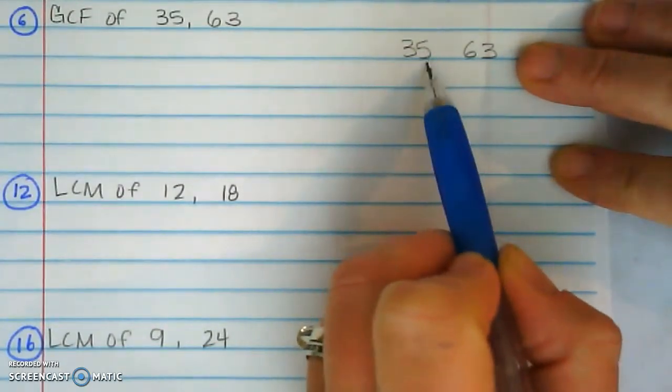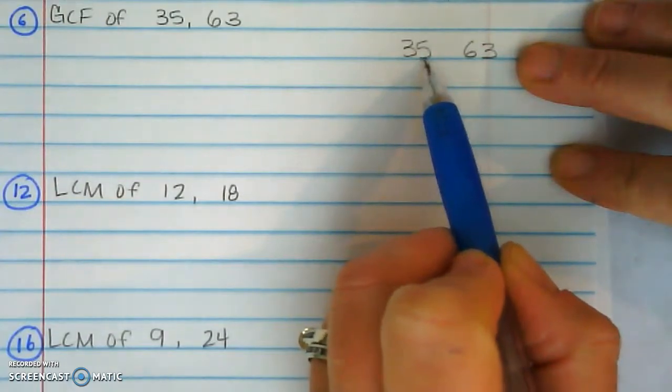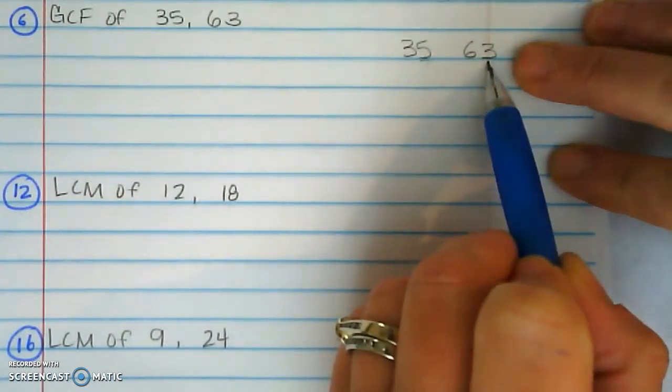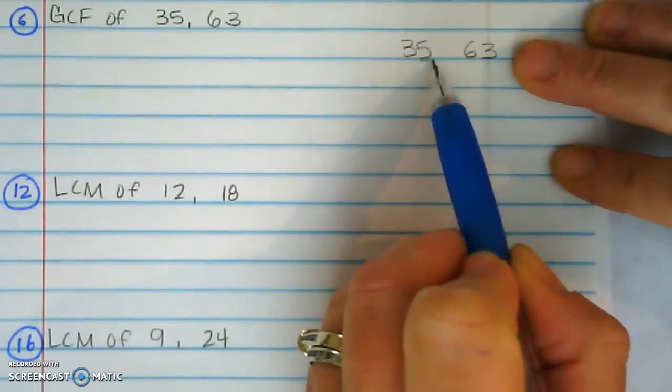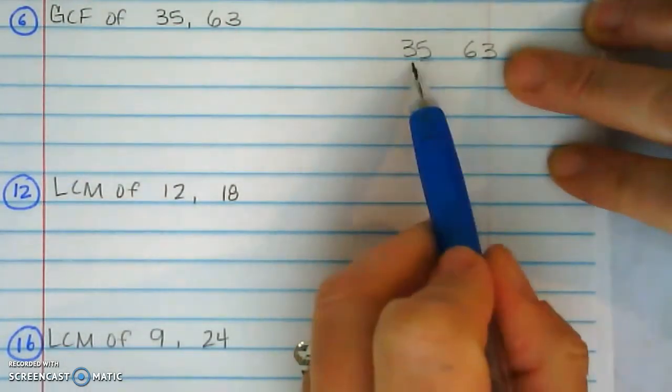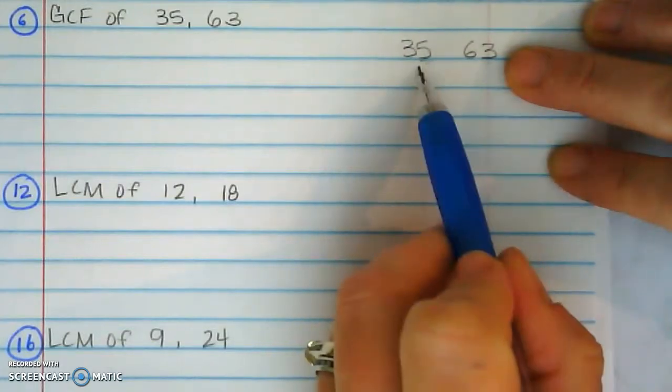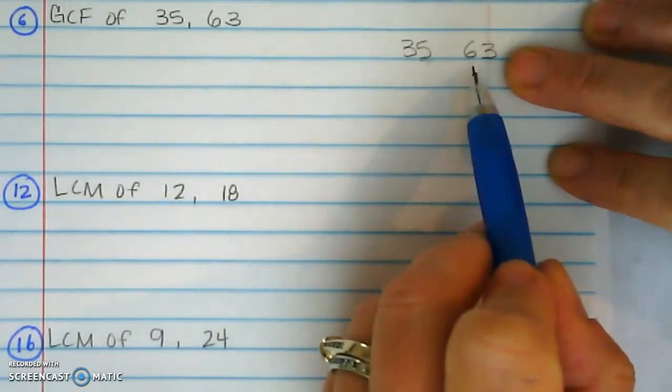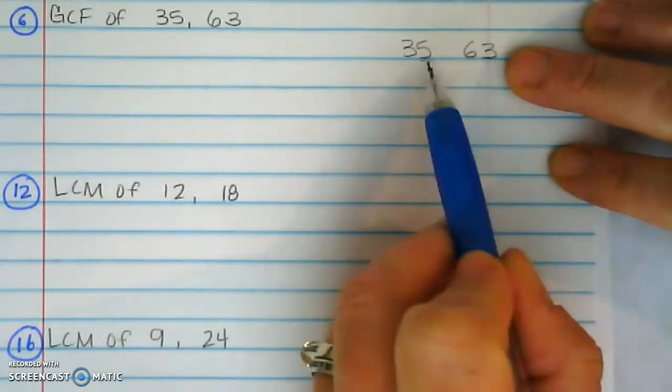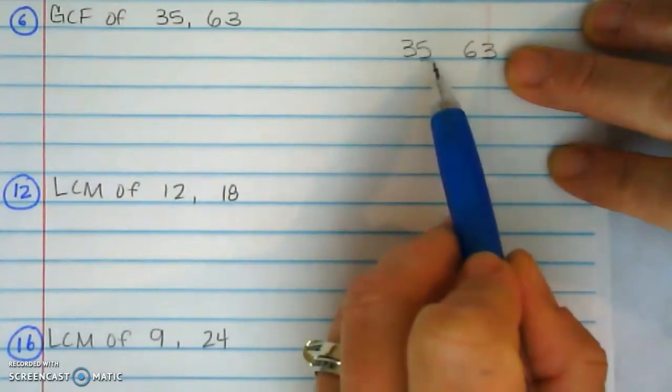I could only divide this guy by 5 because he ends in a 5. I can't divide 63 by 5 evenly. Now, if we look at our divisibility checklist that you have in your notes, the only way that we can divide those numbers by 6 is if we can divide by 2 and 3. And here we can't divide them both by either of those. So 6 won't work either.